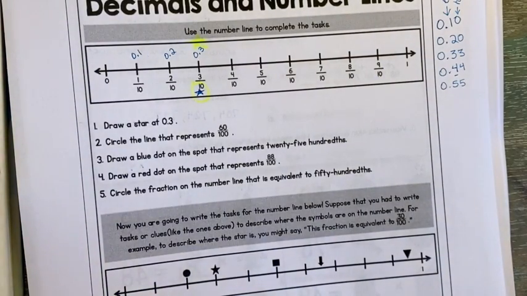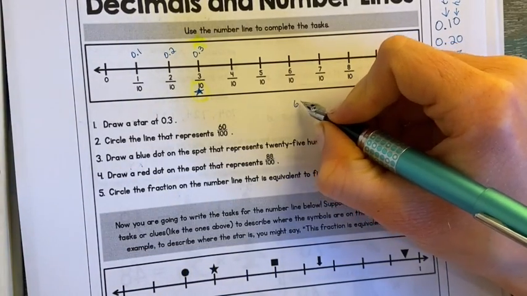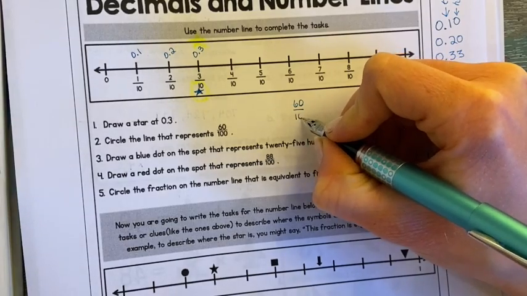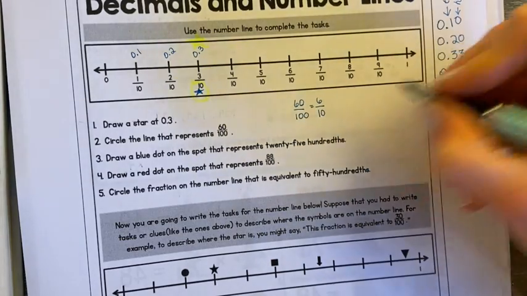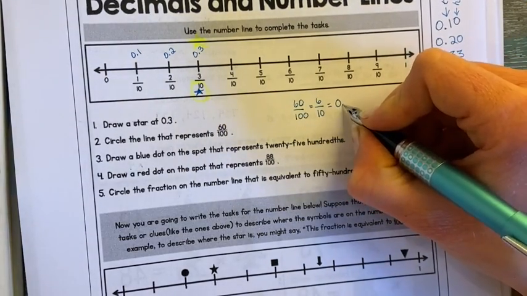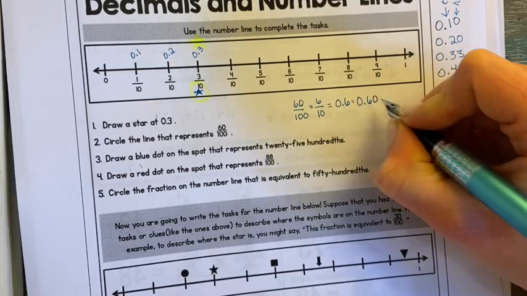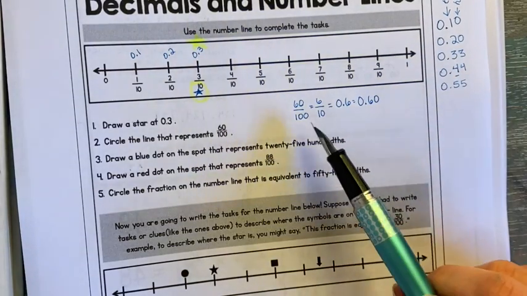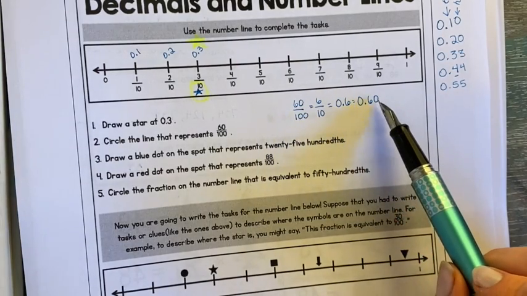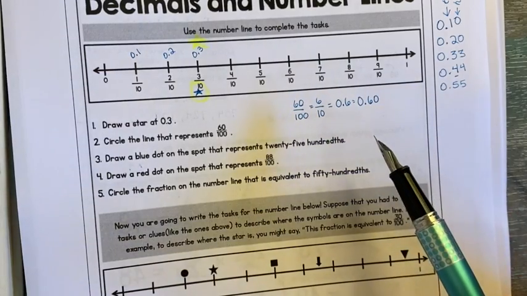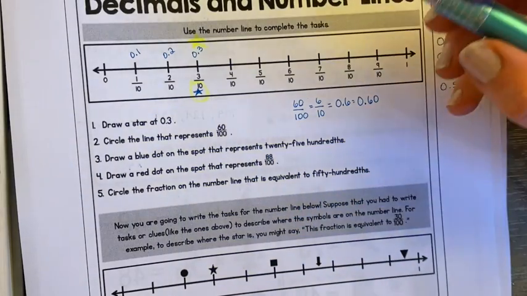All right, and then it says circle the line that represents 60 over 100. So remember, 60 over 100 is equal to 6 over 10. It's also the same as 0.6 or 0.60. All of these mean the same thing, okay? So 60 over 100 is the same as 6/10, 0.6 or 0.60. Now the zeros kind of go on forever; we just don't write them. So now that I know that, I can circle the line that represents 60 over 100.